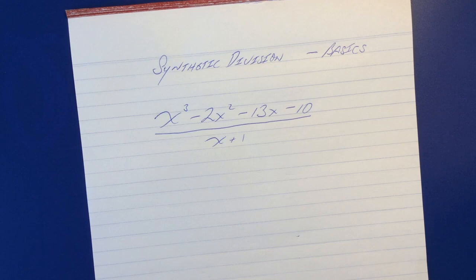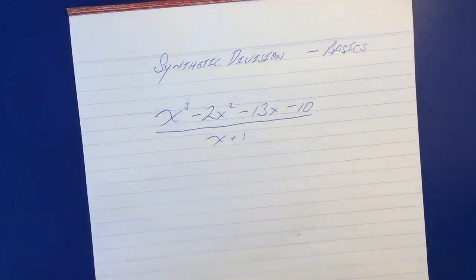Today we're going to look at synthetic division, just the very basics of it. We're going to deal with something that has no remainder when it's divided by this expression here. And for those of you who've not seen this before, this is an alternative to long division of polynomials.